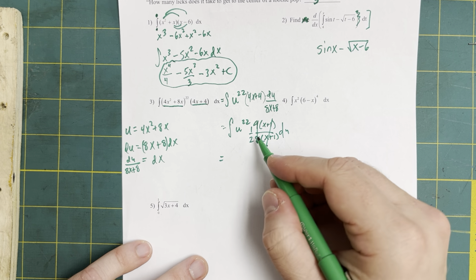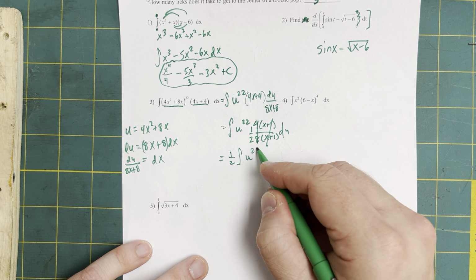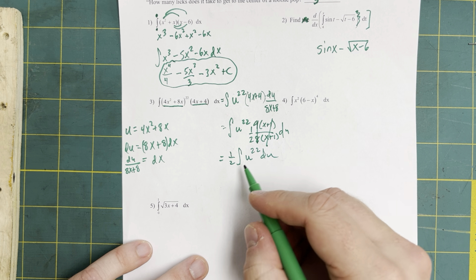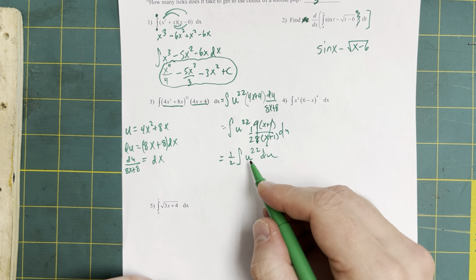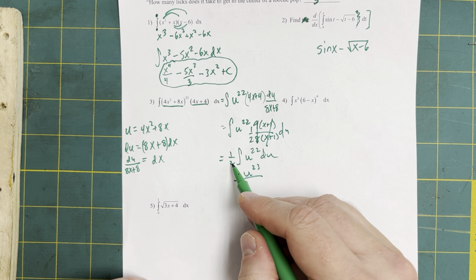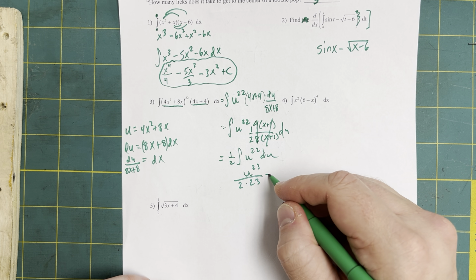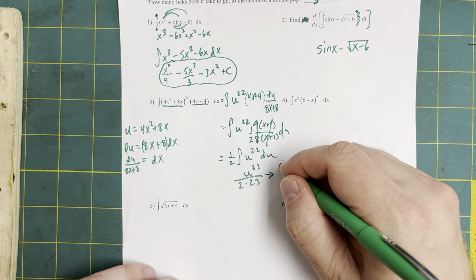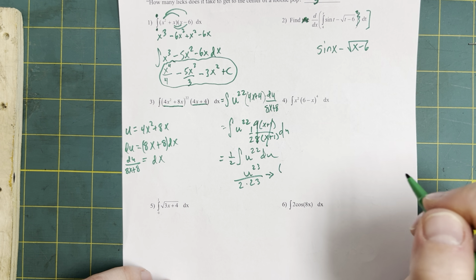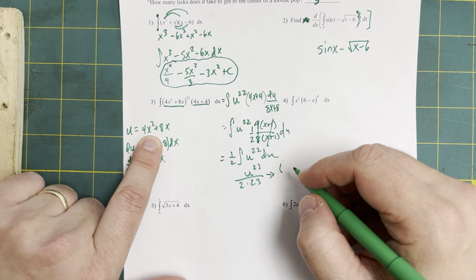So we're really just looking at, I'm going to pull the 1/2 out front. 1/2 integral of u to the 22 du. So I'll just add 1 to the exponent, u to the 23, and then divide by 23. There's already a 2 down there. So final answer, my u was that.